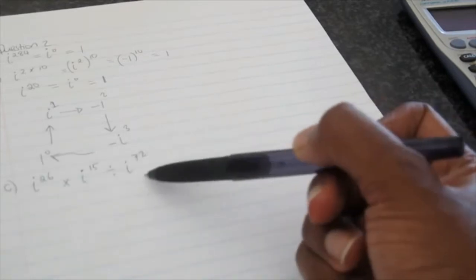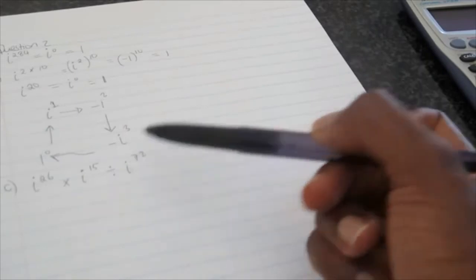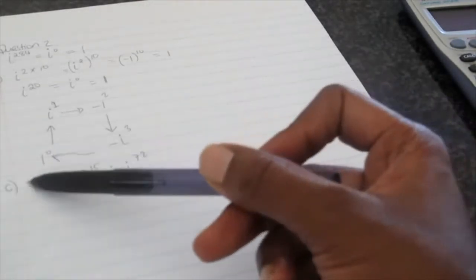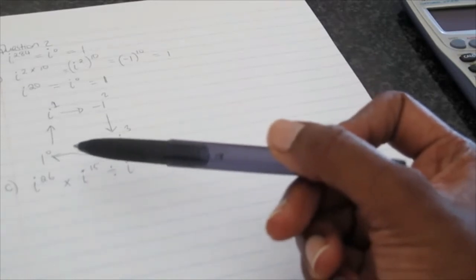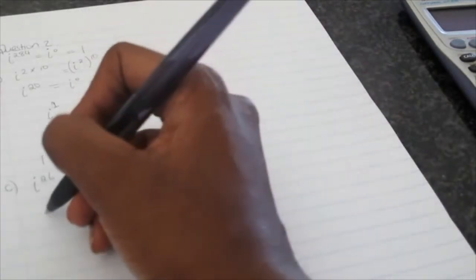I'm multiplying here and dividing, so I can add those 2 together and then subtract that one. That is fine. Or you can work out the value of each one. Now here, 26, I can divide it by 4. The remainder is 2. So I have i to the power of 2.